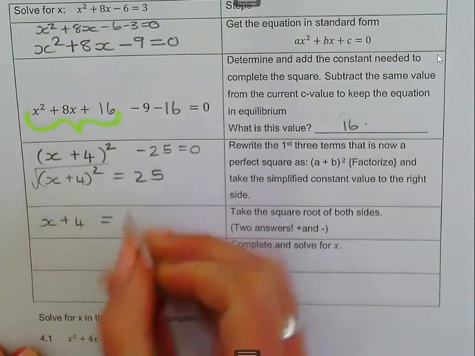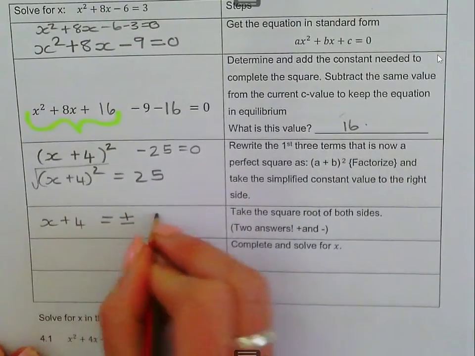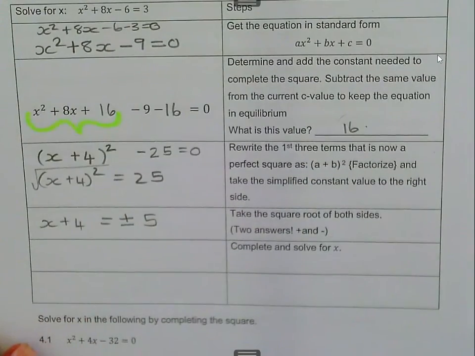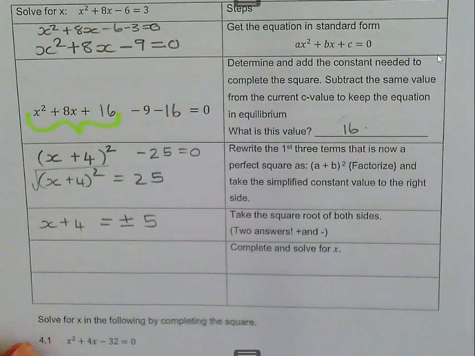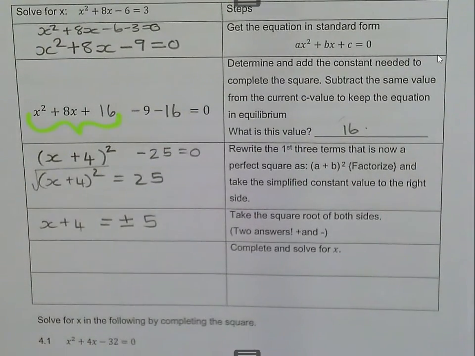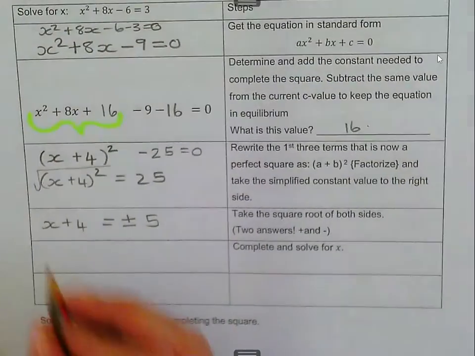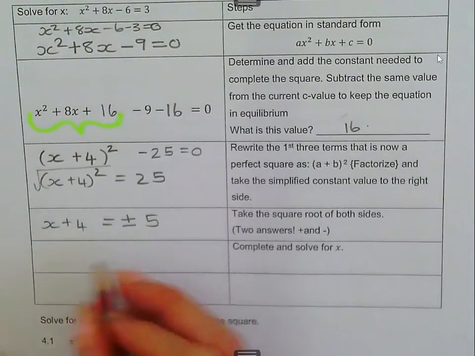And when you take the square root of 25, it will give you plus and minus 5. Right? The square root of 25 is positive and negative 5. You must just remember that. And now we need to solve for x.